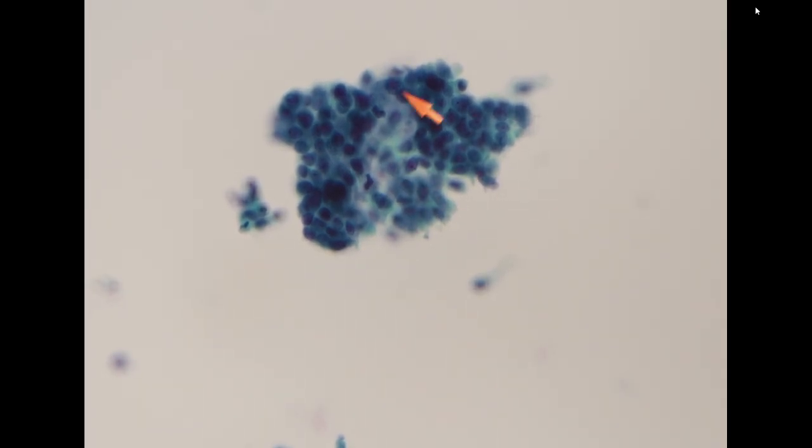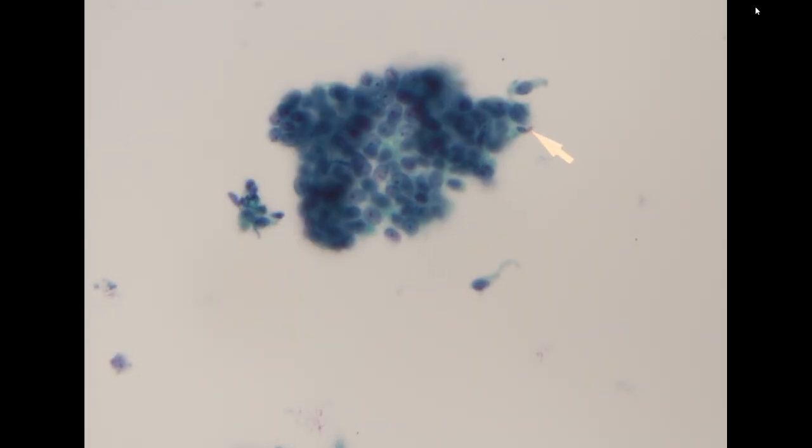However, additionally, in this fragment, you can appreciate some smaller, darker bipolar cells mixed with these epithelial fragments. These cells are myoepithelial cells, which you won't see in thyroid aspiration. So you see a papillary lesion with very good cohesion and with myoepithelial cells, and even some single naked cells in the background. So this is benign. This is a benign papilloma in the breast.